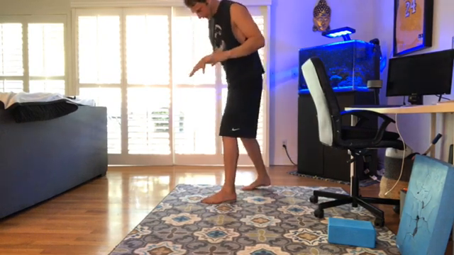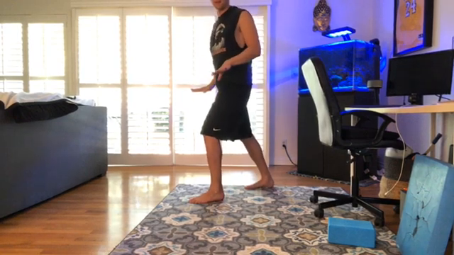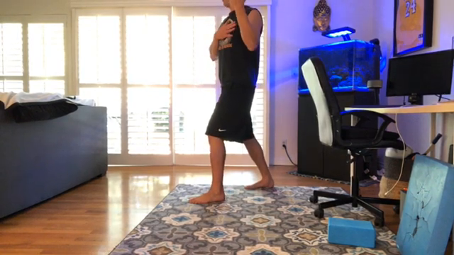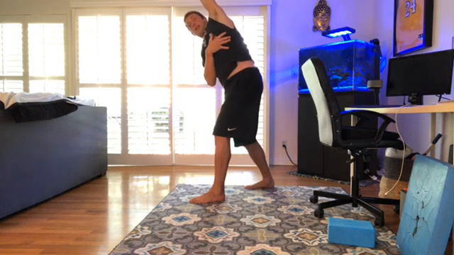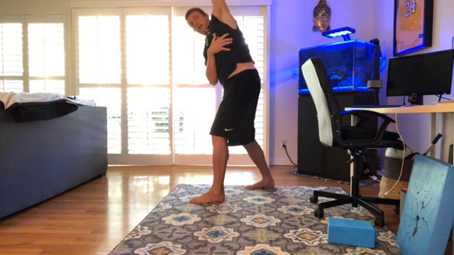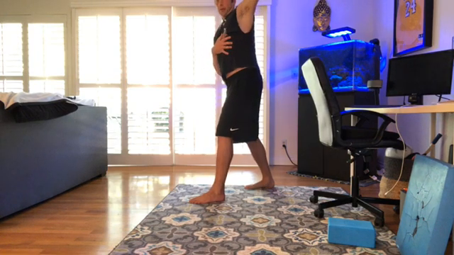Go to this view right here. Stagger your feet. Keep the feet flat. Just keep them flat. Okay. We're going to open up this arm. Open up this side. Right there. And bring that elbow down. I'm going to open up this side.